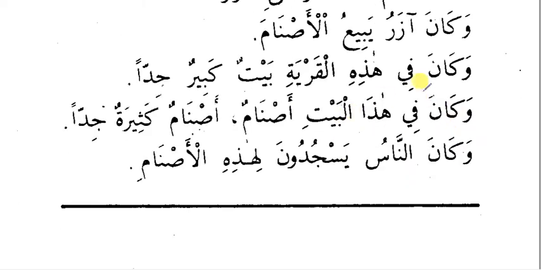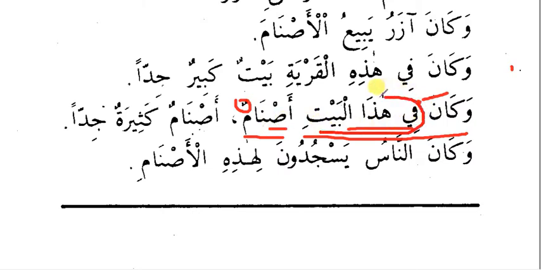Okay, now the same sentence here, kana fi hazal baiti, and here is the asnam. So kana ism will always have pesh on it, that's why asnamun has pesh on it. Okay, and fi hazil baiti, same pattern. So we will imagine here a mawjudan. So kana was, there was present in this home asnamun kabirun. So kana ism is asnam and kana khabar will be fi hazil baiti.